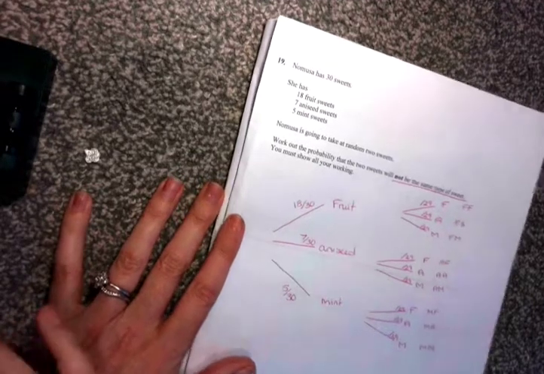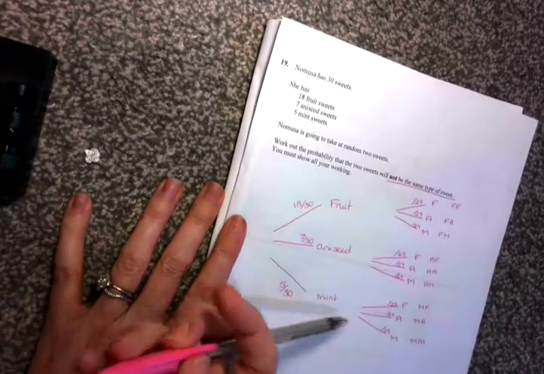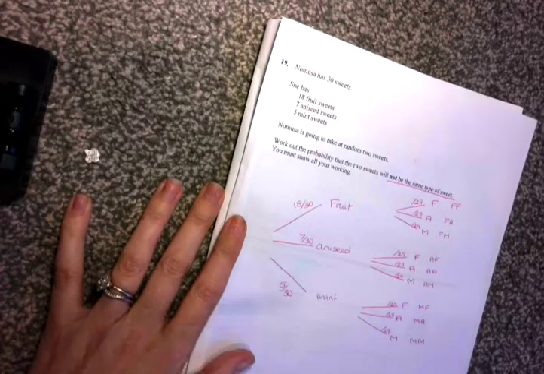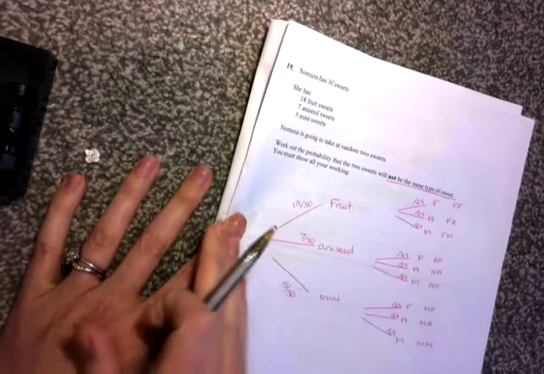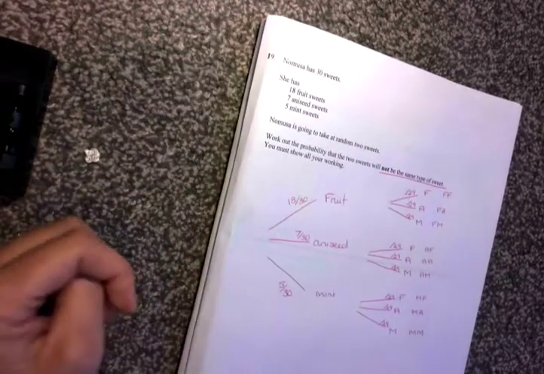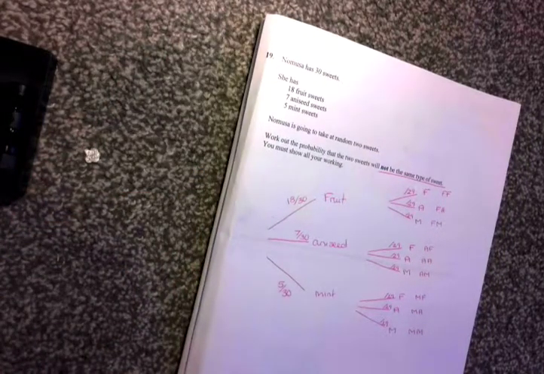Probably the most successful way this is done is drawing a probability tree. However, more advanced mathematicians won't be reliant on it. But it's much easier for me to demonstrate what's going on if we do use a probability tree, and I would recommend using one in an exam.